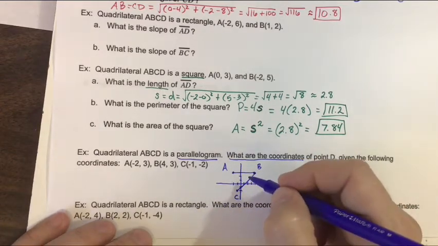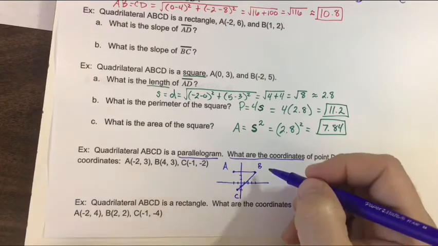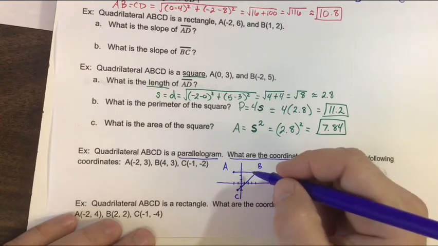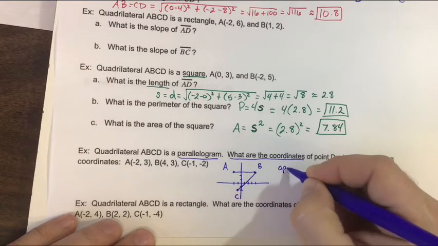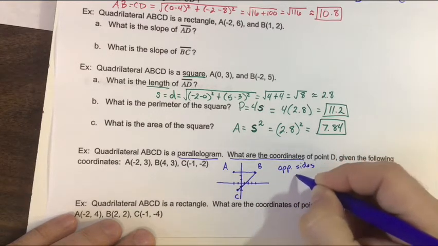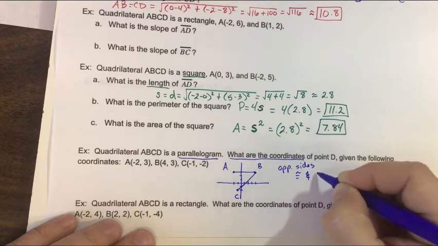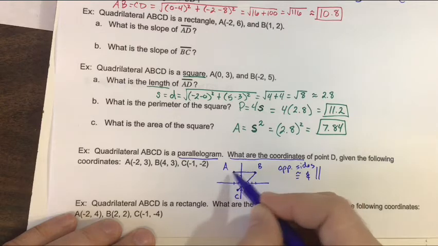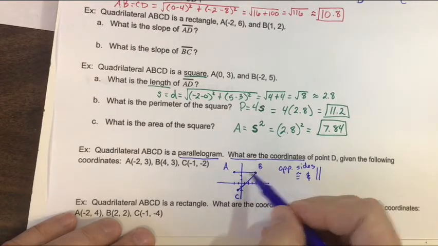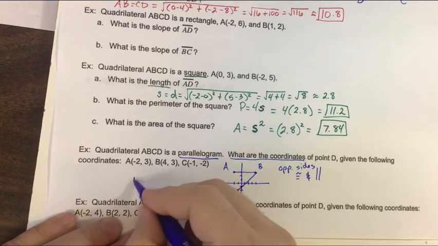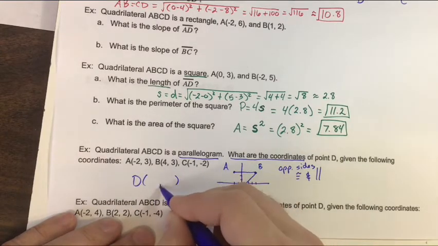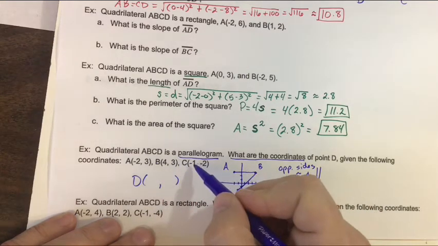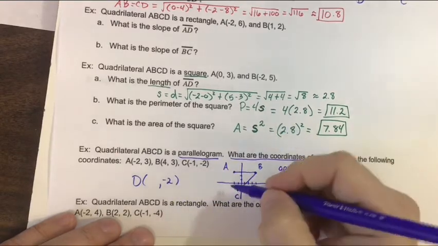Well, to know exactly where it is, there are a lot of options you would have. You don't have to do all of these. One thing we know about parallelograms is that opposite sides are congruent and parallel. So side CD should be the same length as AB, and it should be parallel to AB. Since AB is horizontal, I know that in my coordinates of D, the y values are going to be the same. So A and B have the same y value of 3. C and D will have the same y value of -2.